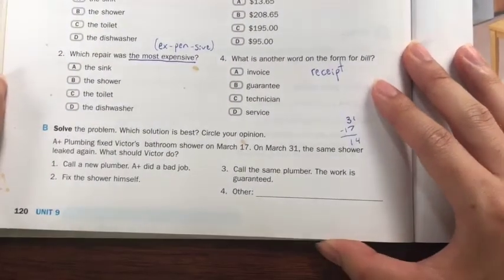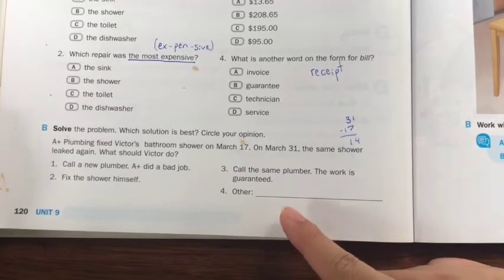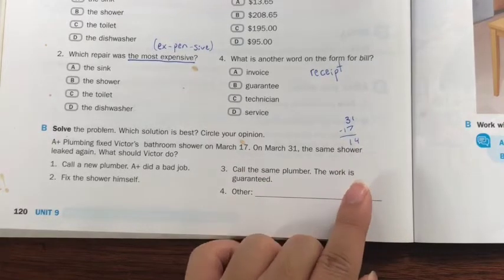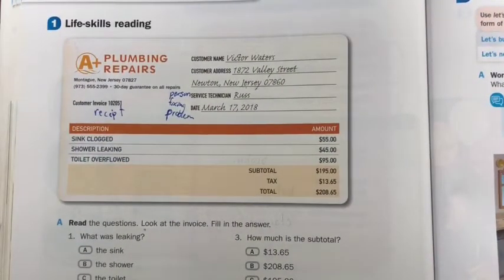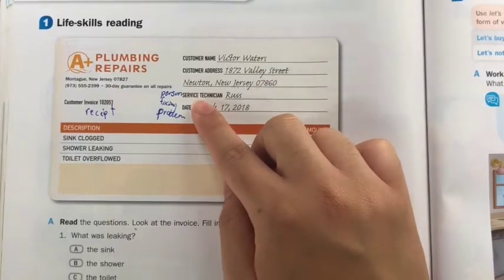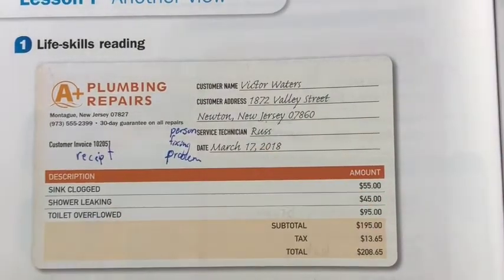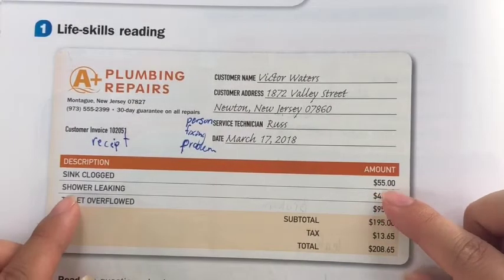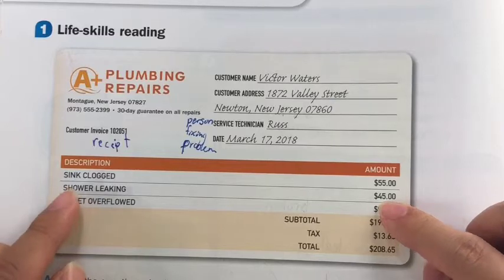So, what should Victor do? I think he should call the same plumber, because the job, the work, is guaranteed. So he can get another repair on the shower because of their 30-day guarantee. So now, who made the repairs? The person who did the repairs is the person fixing the problem, the service technician, Russ. So Russ did the repairs. Now, which repair was the cheapest? The cheapest repair is 50, 45, 95. The cheapest repair is the shower at $45.